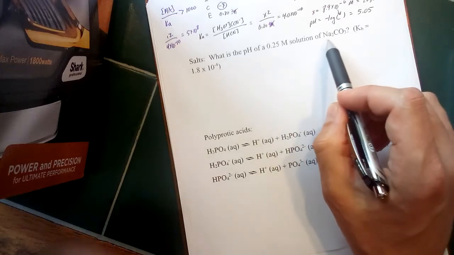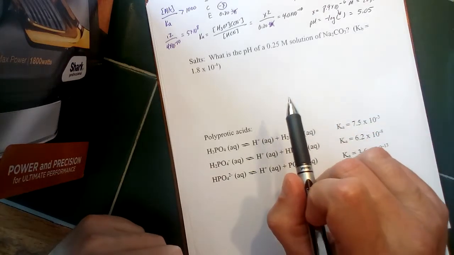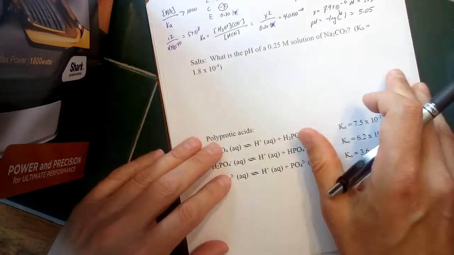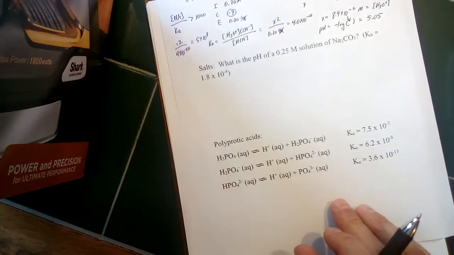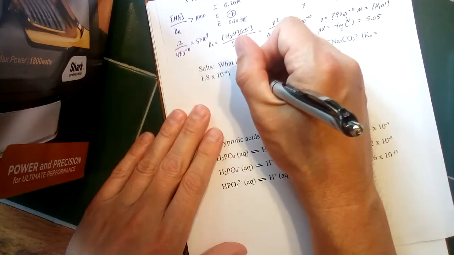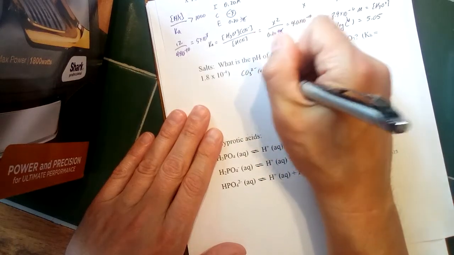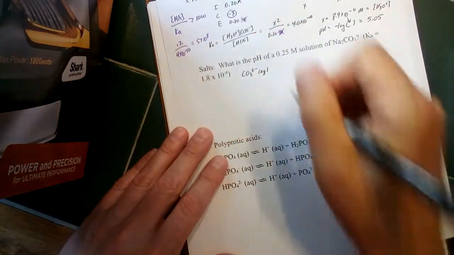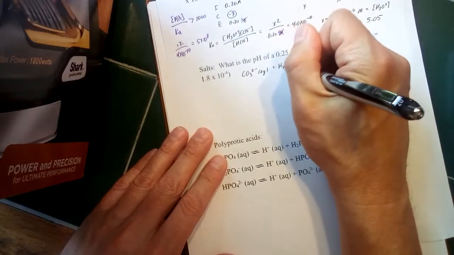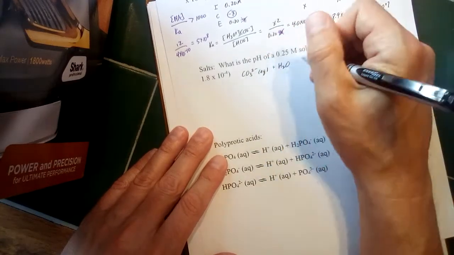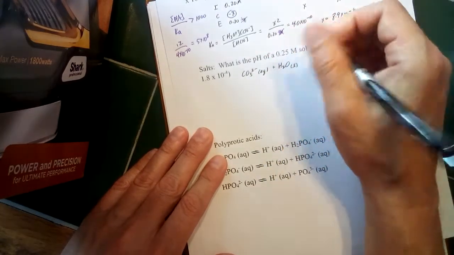We should also recognize sodium is not going to have any effect on the pH because it's the conjugate of a strong base. It's the conjugate of sodium hydroxide. So what we're really interested in here is what carbonate is going to do in this aqueous solution. Well, you may recognize that carbonate has lone pairs on the oxygens. It can act as a base.